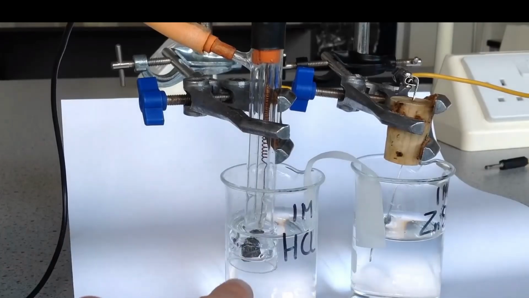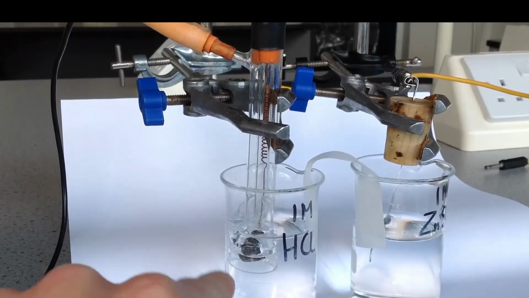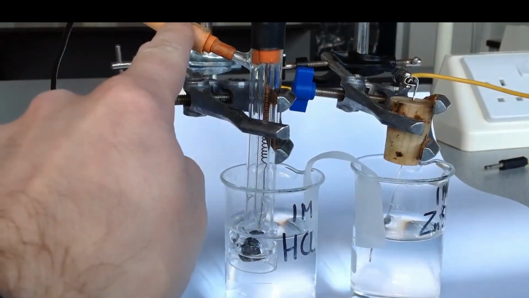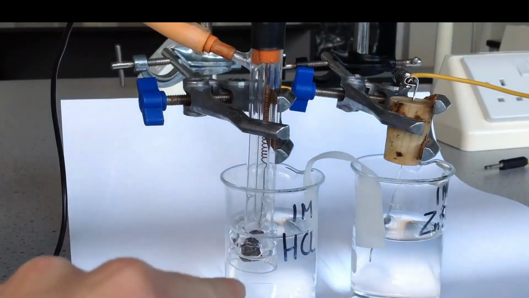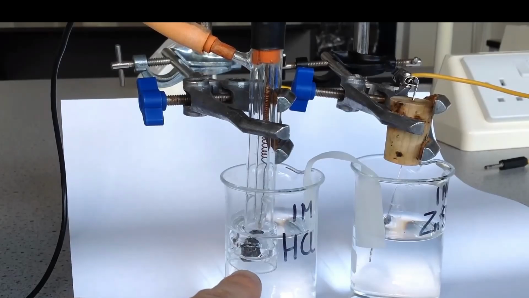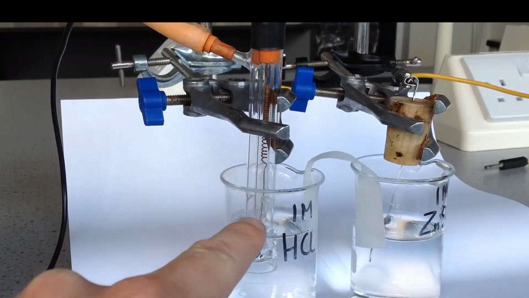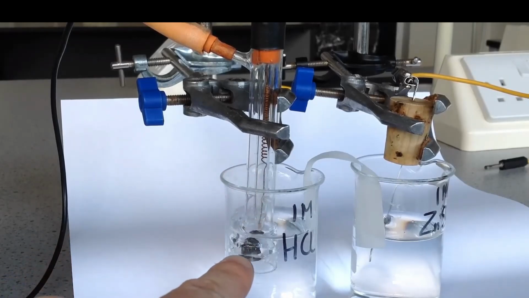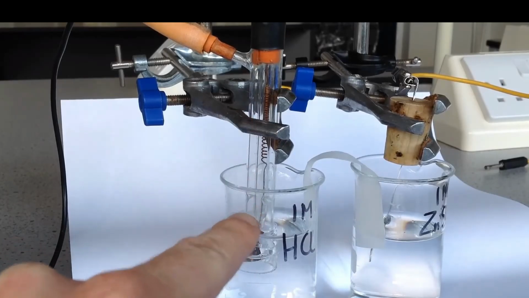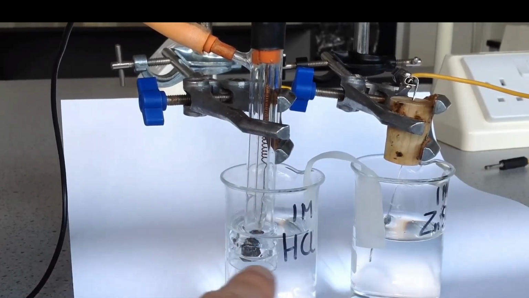In the beaker here we've got some 1 mole per decimeter cubed hydrochloric acid, and then bubbling into the beaker through this pipe at the top is some hydrogen gas at a pressure of 1 atmosphere. And inside this housing we've got a platinum wire, and at the bottom we can see some porous platinum. That's going to be taking the electrons out of this half cell in a moment.